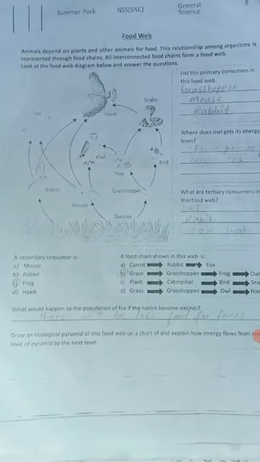And the last question is draw an ecological pyramid of this food web on a chart and explain how energy flows from one level of the pyramid to the next level. Students, you can draw an ecological pyramid of this food web and explain how energy flows from one level of the pyramid to the next level. Is it clear? So we will go to the next page.